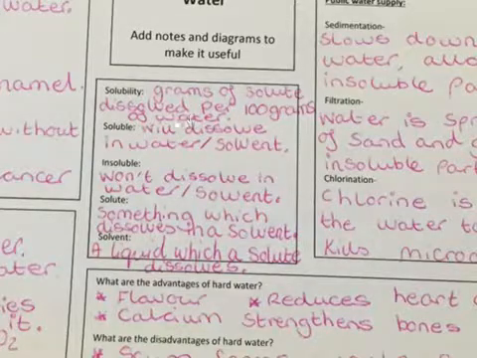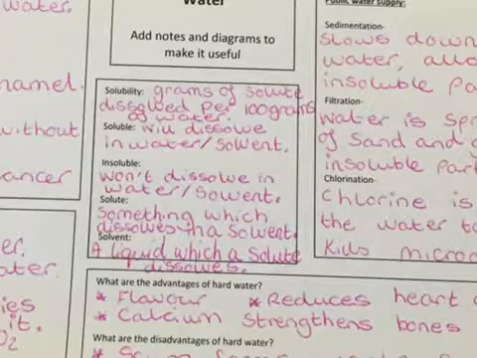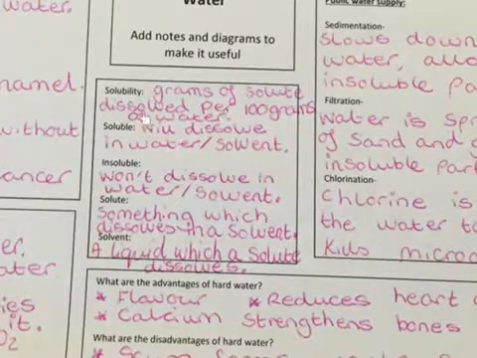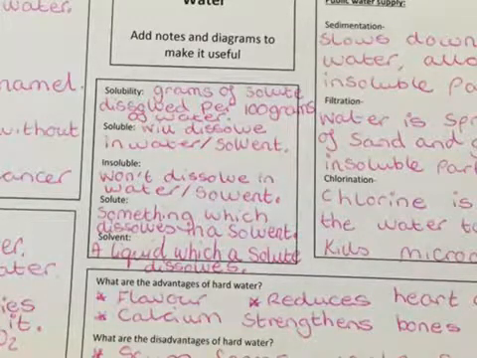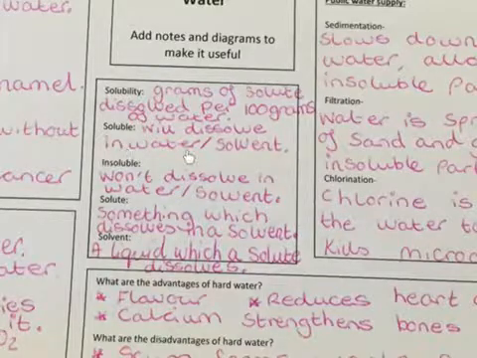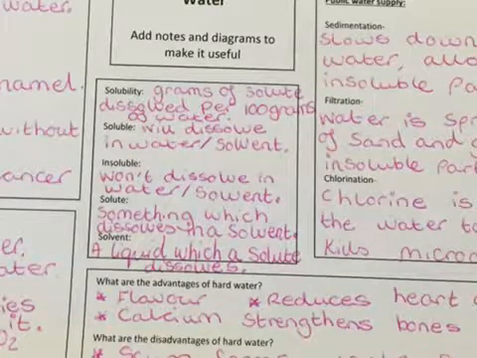So some things are really soluble, you can dissolve loads and loads of something in water. Other things you can only dissolve a little bit of in water before it starts to become insoluble. Soluble then means will dissolve in water. Really good example of that is something like sugar. Sugar will dissolve in water. Insoluble means won't dissolve in water, or a solvent. Stuff like sand that doesn't dissolve in water.